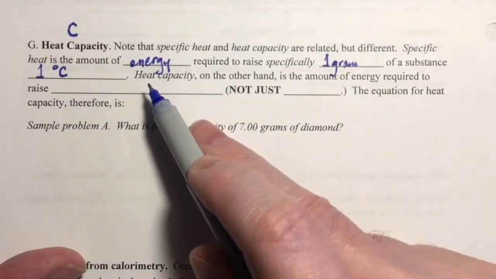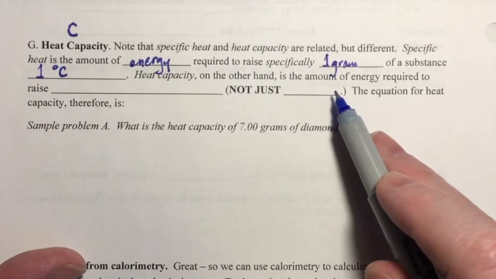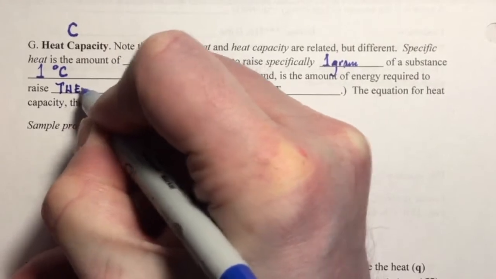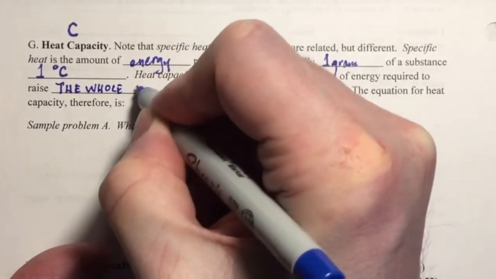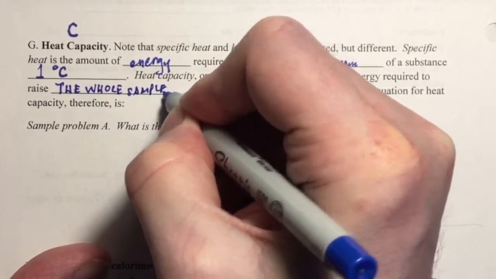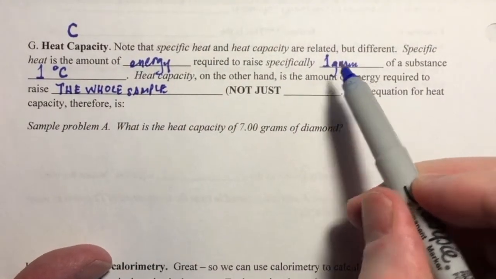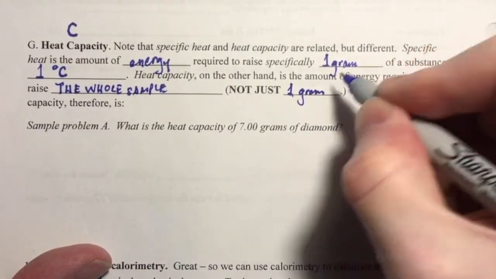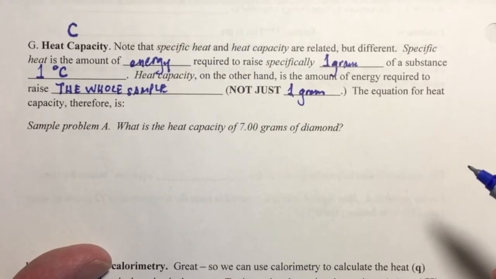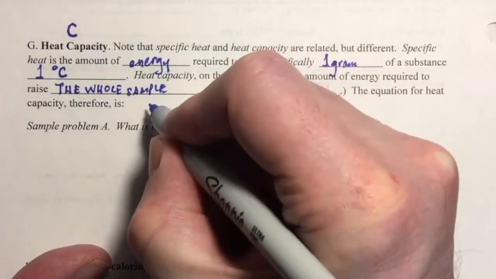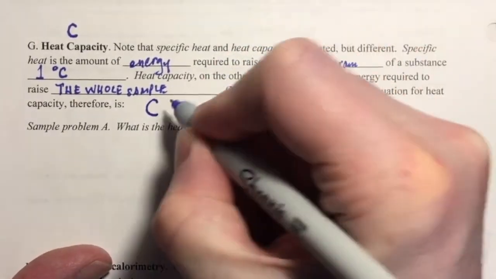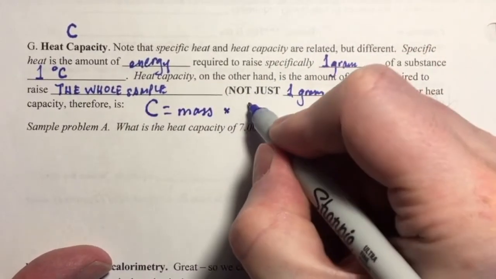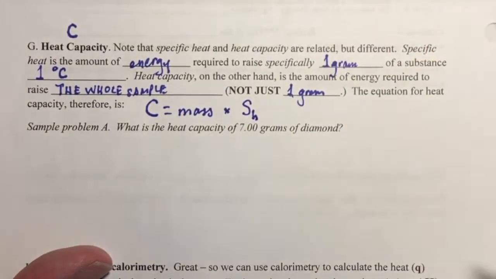In contrast, heat capacity, on the other hand, is the amount of energy required to raise the whole sample, not just 1 gram of it, but the whole sample, by 1 degree Celsius. So the equation for heat capacity, therefore, is capital C for heat capacity equals the mass of the sample times the specific heat of that substance.